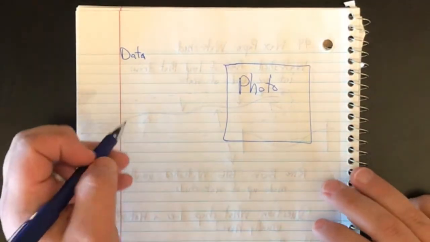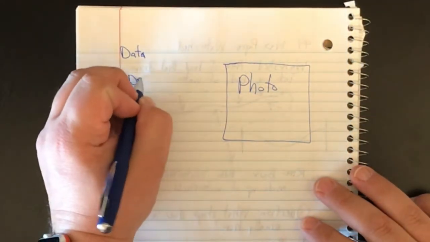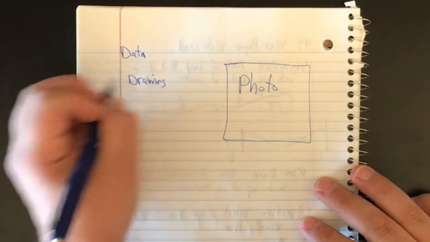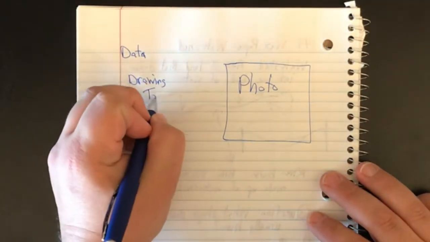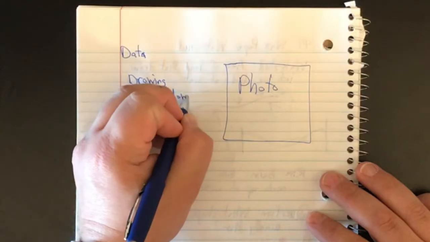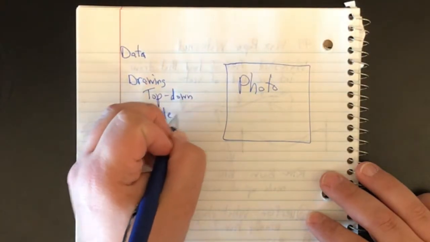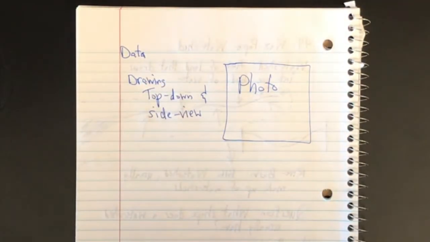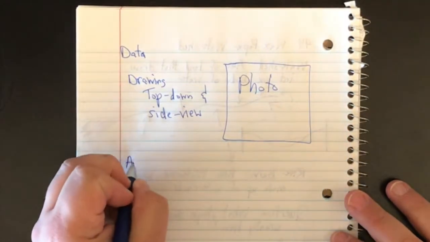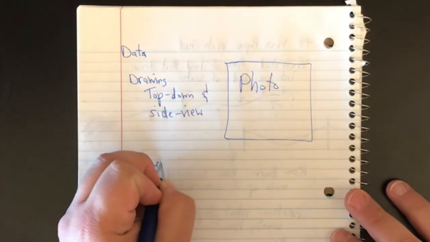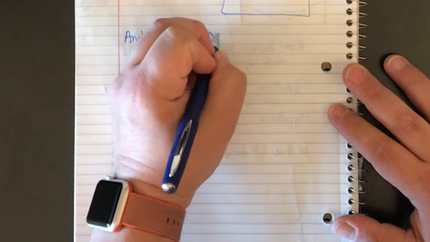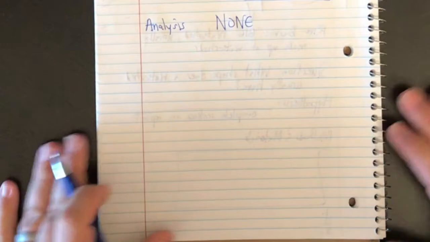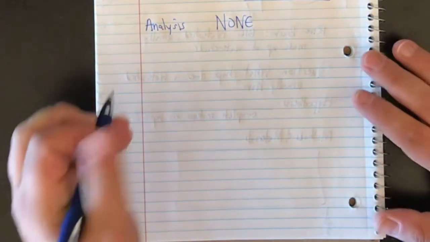The other thing you're going to have is a drawing of your watershed, top down and side view. The analysis, there will not be any analysis for this lab. No graph that you have to make or anything like that.